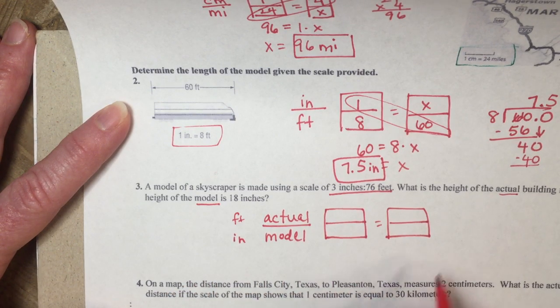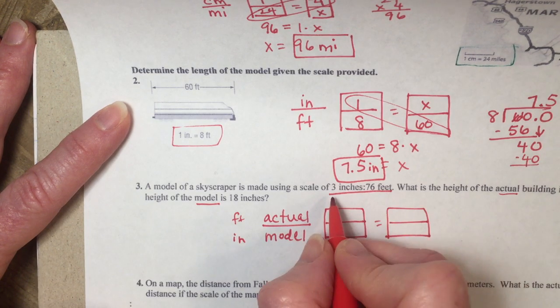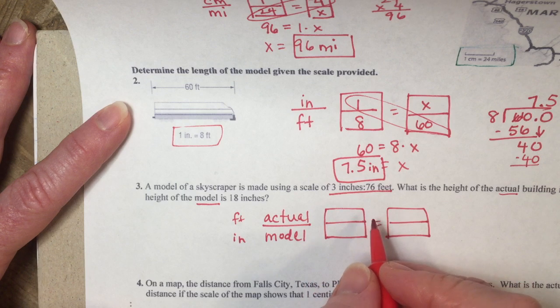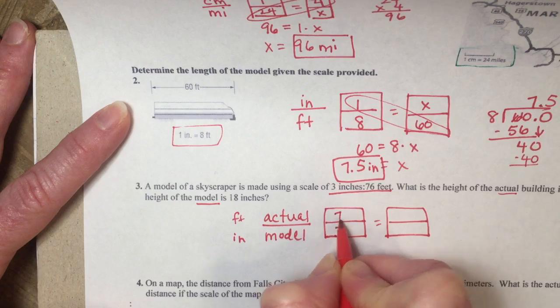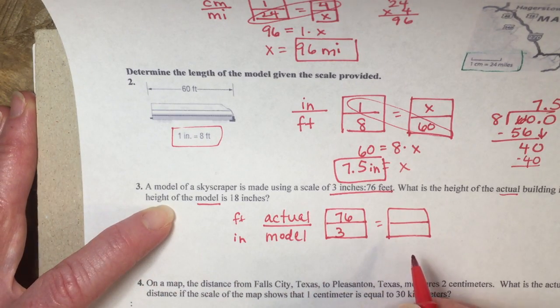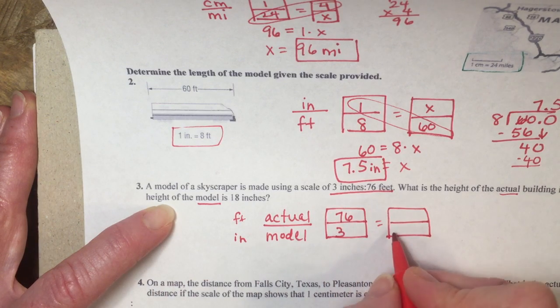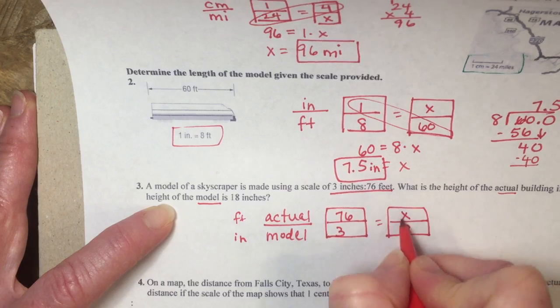All right, so I know that the height of the model is 18, and I know that the scale is 3 to 76. So the model would be 3, and then the actual height would be 76. Right, and then I want to know the actual height when the model is 18. So that's going to go here on bottom with model. And actual is what I'm looking for.